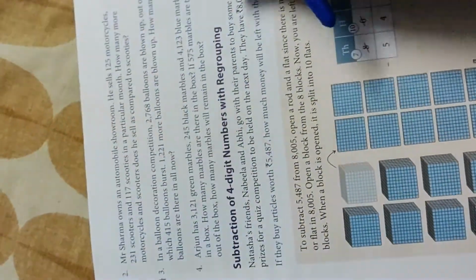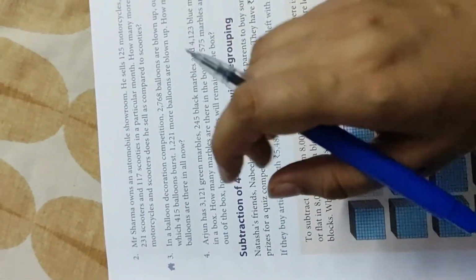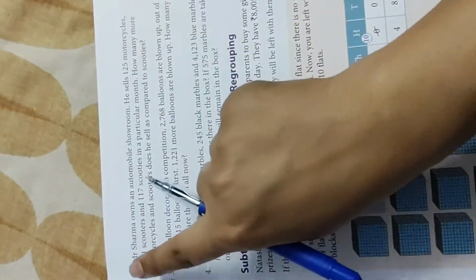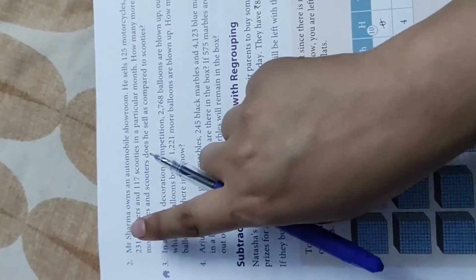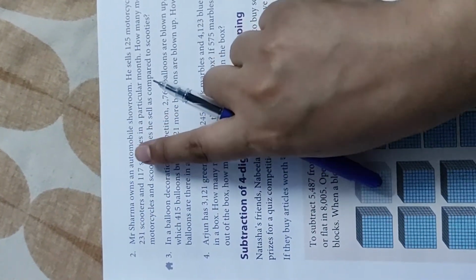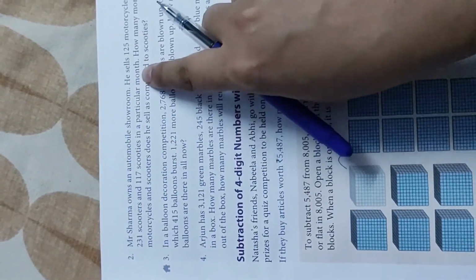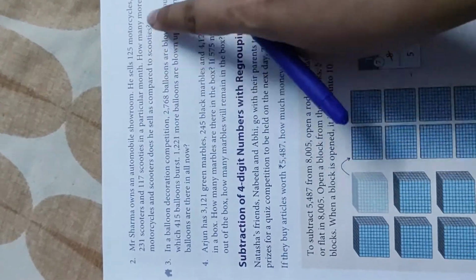Okay, now the second question that we have to consider. As you can see, we are using plus and minus signs both. So you will be using addition and subtraction, both operations together in this type of question. So Mr. Sharma owns an automobiles showroom. He sells 125 motorcycles. So how many motorcycles are there? 125. How many scooters are there? 231. And how many scooties are there? 117 in a particular month. How many more motorcycles and scooters does he sell as compared to scooties?